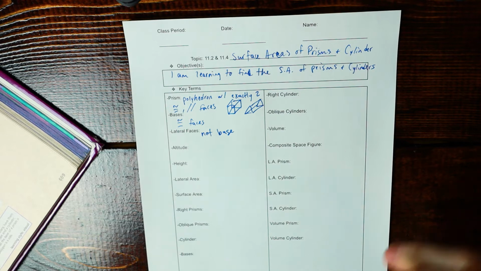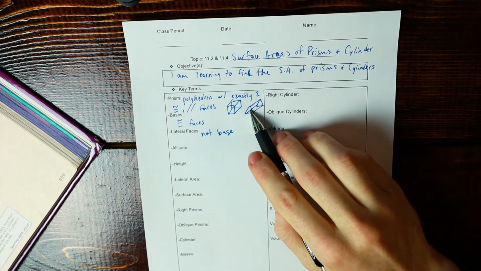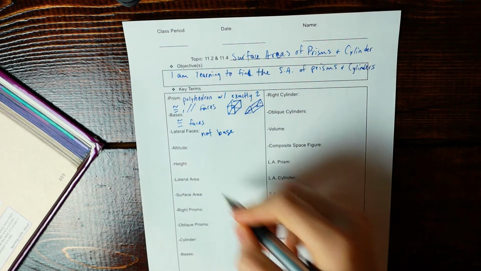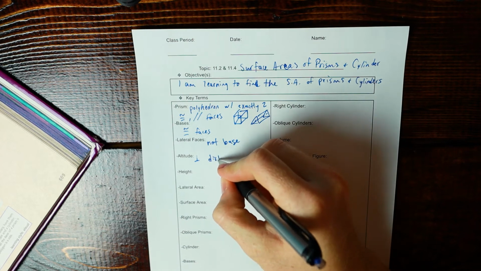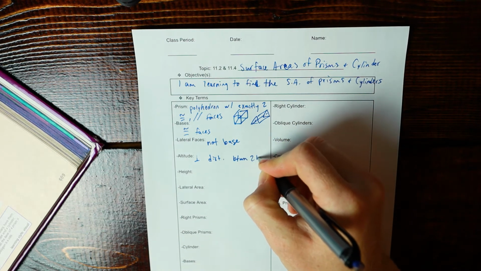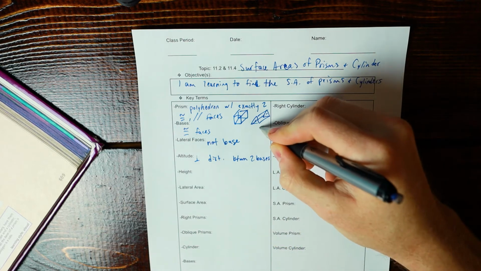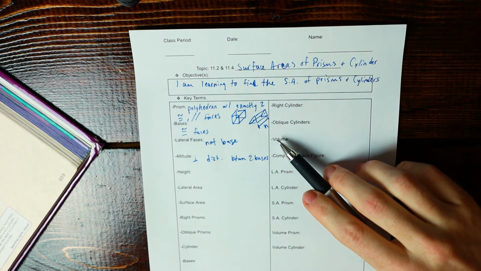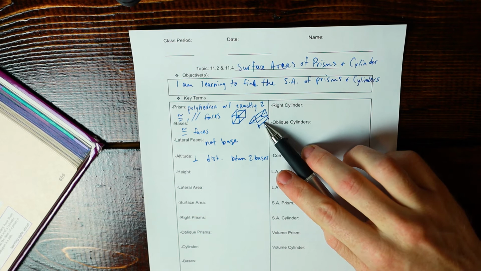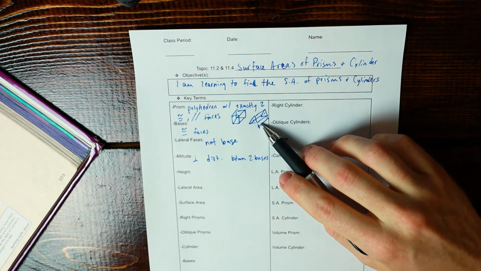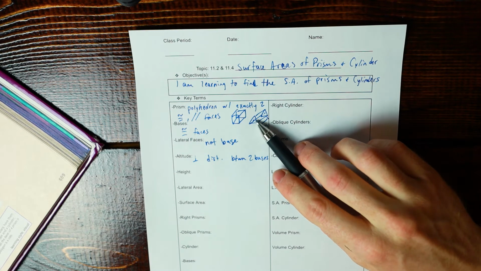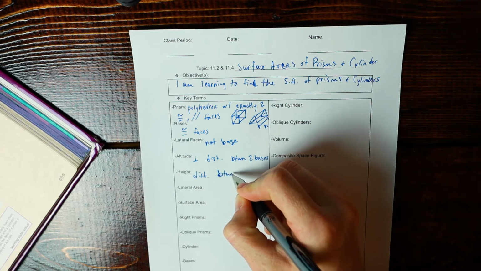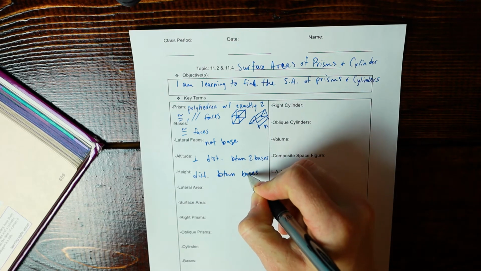Now your altitude is, if it makes a right angle, the perpendicular distance between two bases. And in a picture, it would be what's known as the height. Now, I know that this looks weird because the height isn't how tall it is, but you can orient this however you want. If you want to stand it up vertical, that's fine. But your altitude is also known as the height. It is the distance between bases. In other words, the length of the altitude.